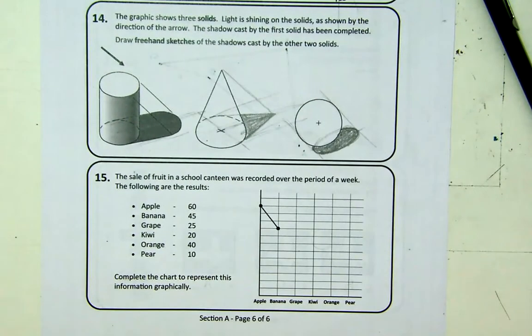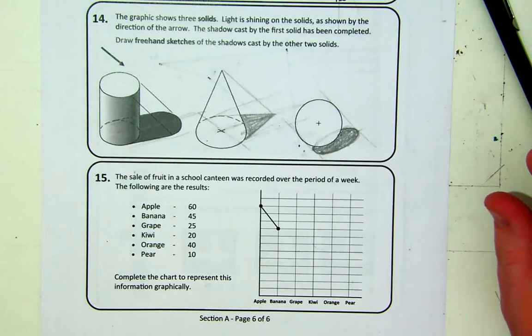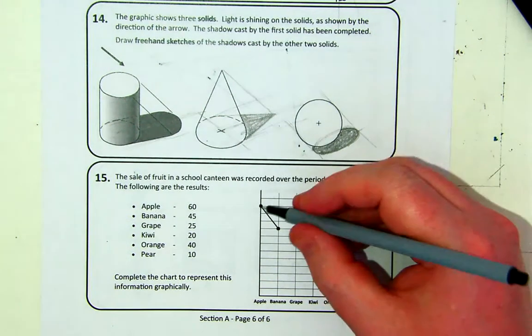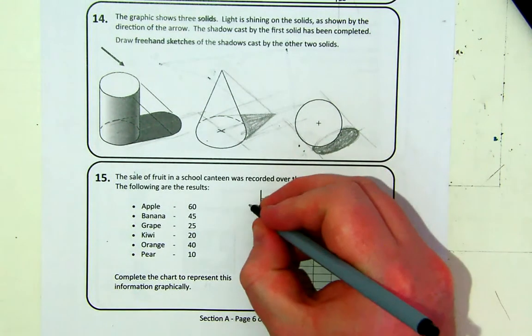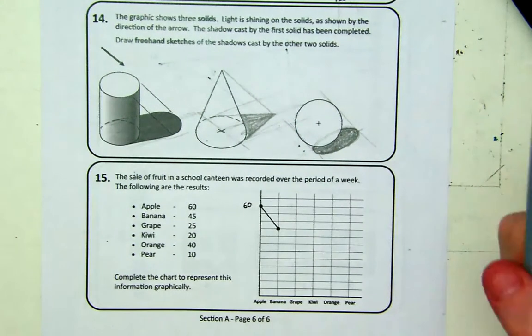Right, okay. So, the sale of fruit in a school canteen was recorded over a period of weeks. So we've got a line graph here, lads, which is good news because you don't have to colour it in. The sale of fruit in a canteen was recorded over a period of a week. Sounds like an exciting job. The following are the results. Apples, 60 apples. So they like the apples. That would indicate that height there is apples, so that indicates that that's 60.